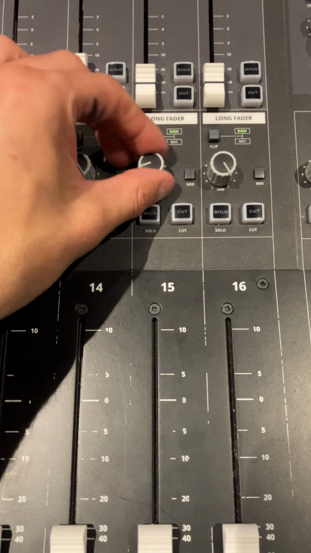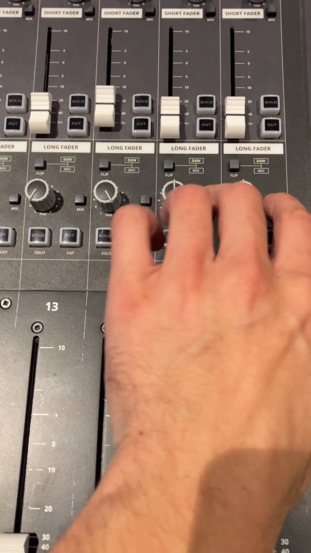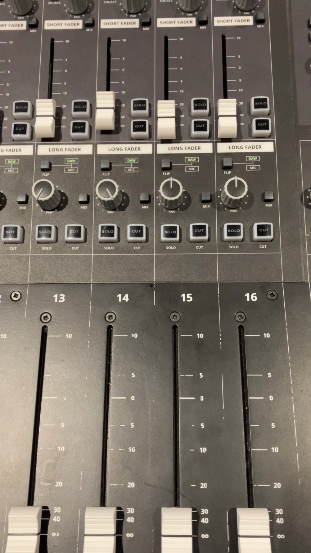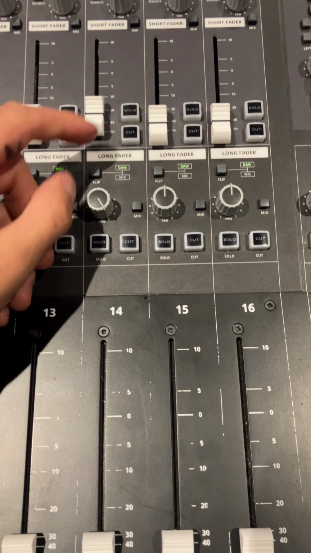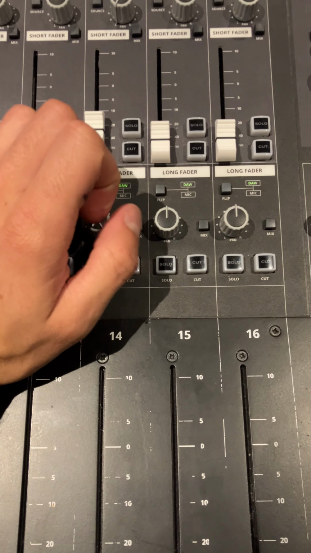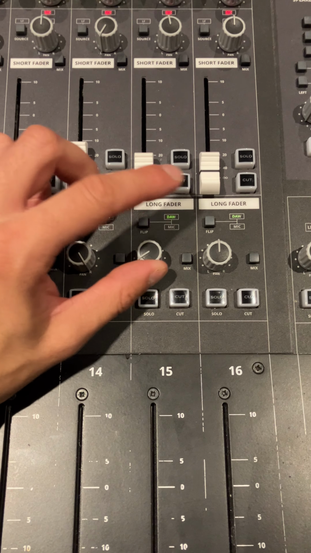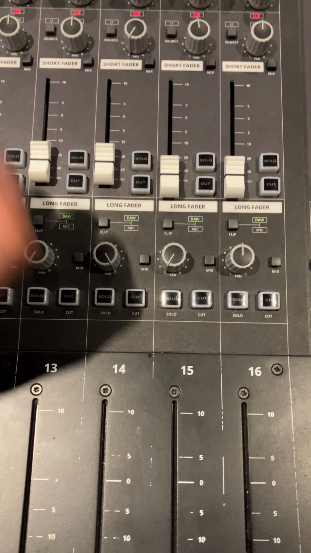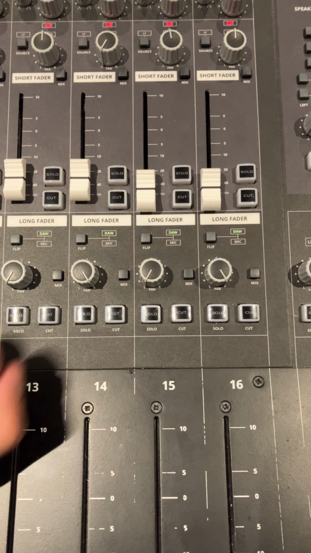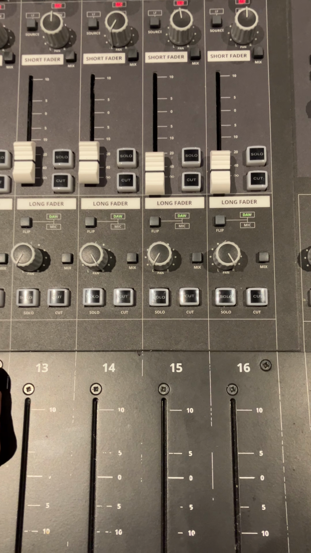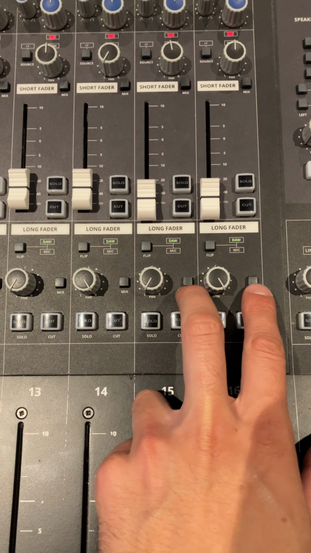Now we've set our outputs to 15 and 16, and we want to make sure that this is stereo output. So what we're going to do is, the smaller number in any pair of outputs is always going to be left. So we're going to pan channel 15 hard left. We're going to pan channel 16 all the way right. We're going to send them to the mix bus.